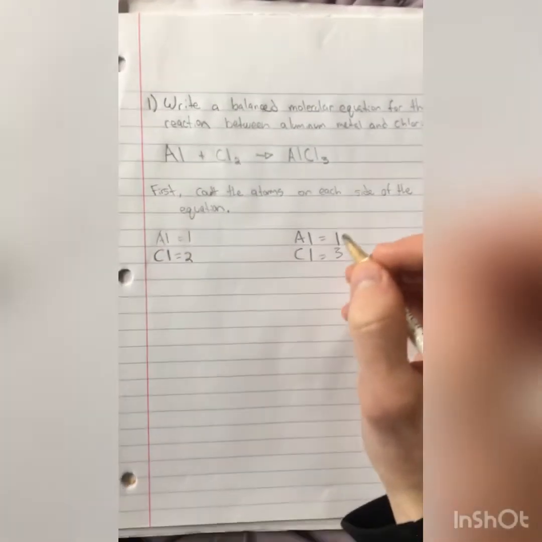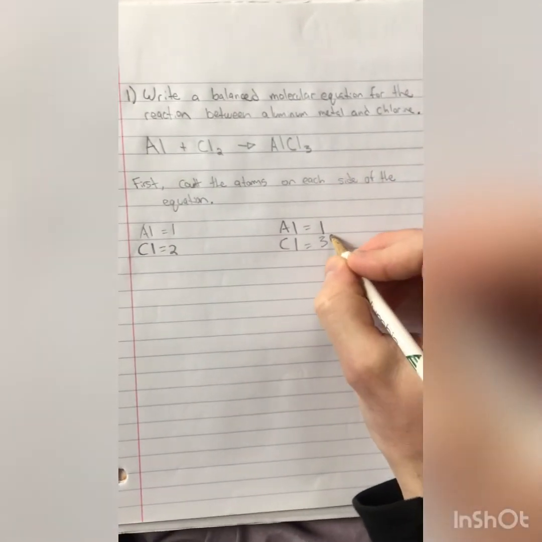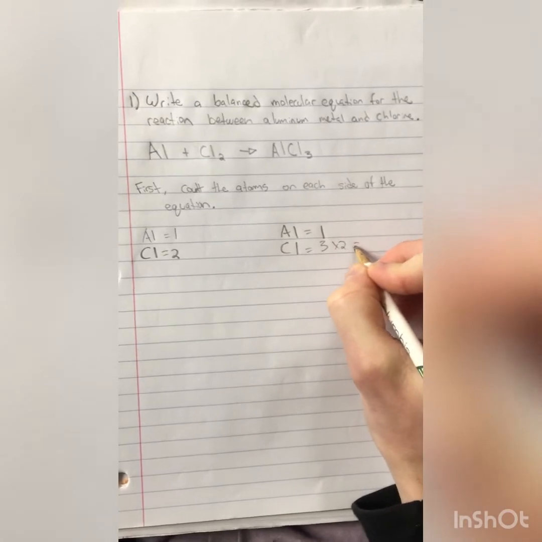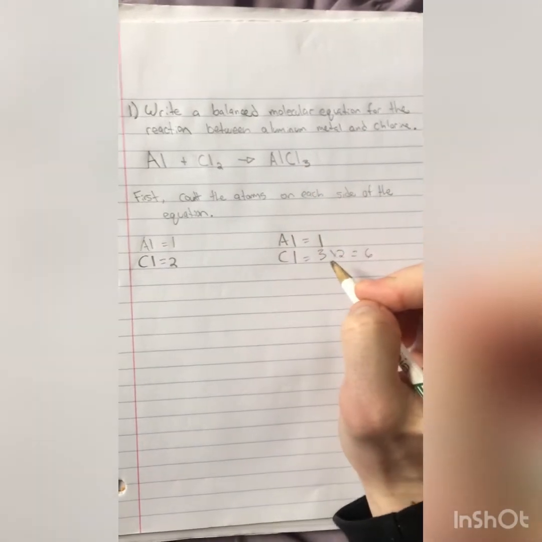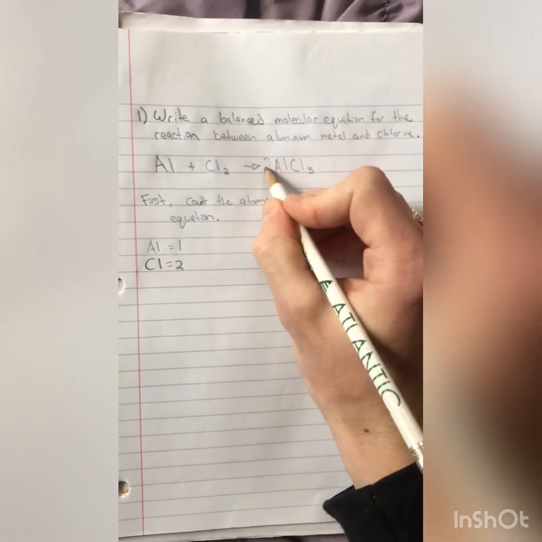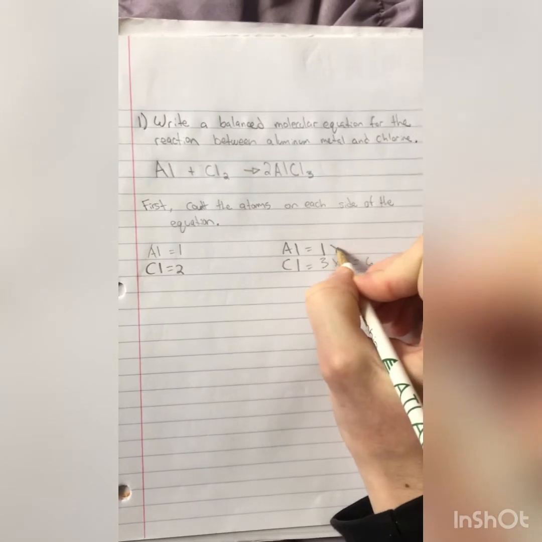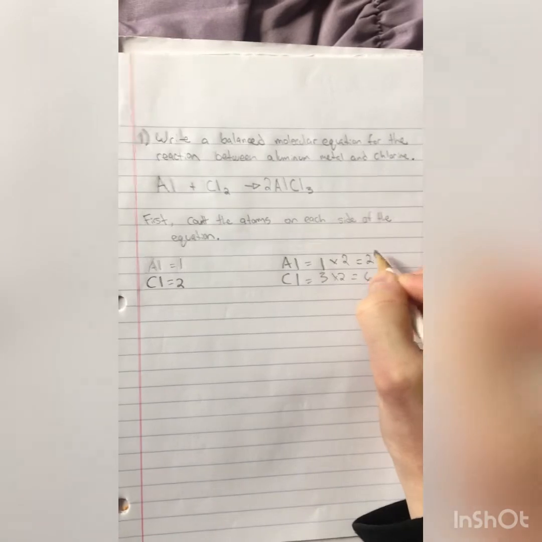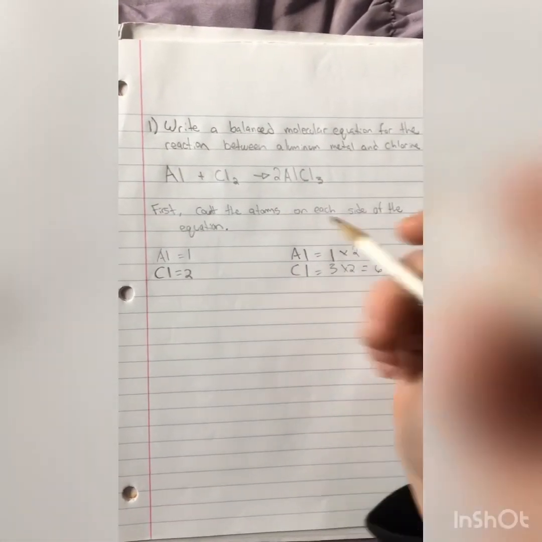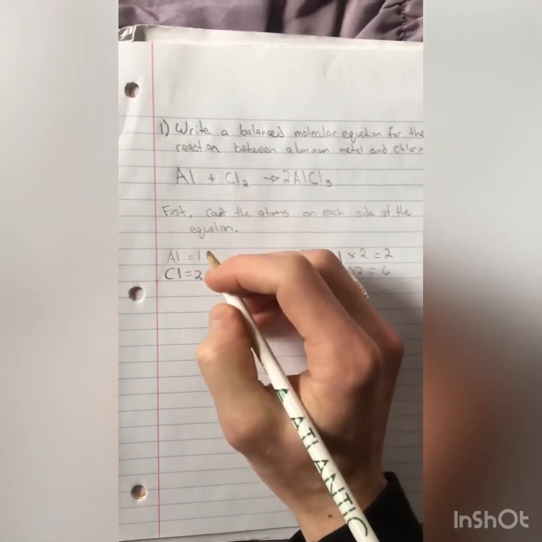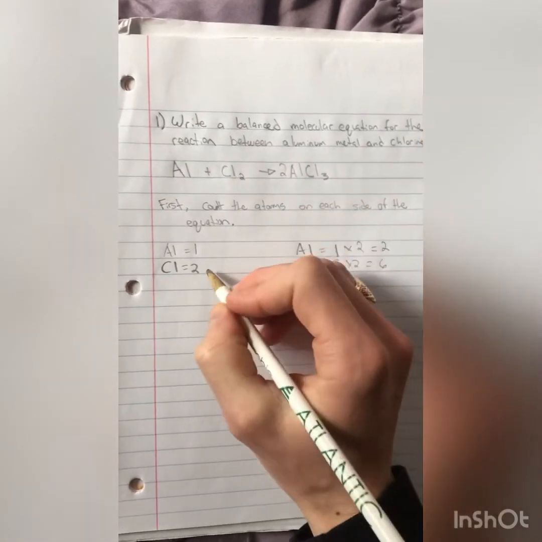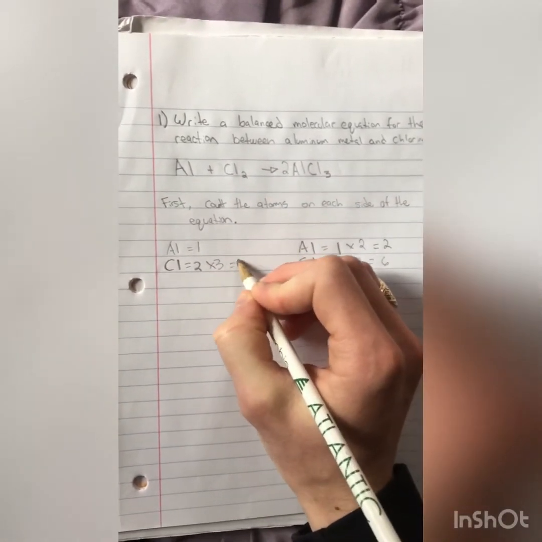But the quickest way to do this equation would be, we know 3 times 2 is 6. So what we'll do here is put a 2 here, which will make this also times 2 equals 2. So we have 2 AlCl3, and then come over here, we need 2 Al and 6 Cl, so we'll do 2 times 3 equals 6.